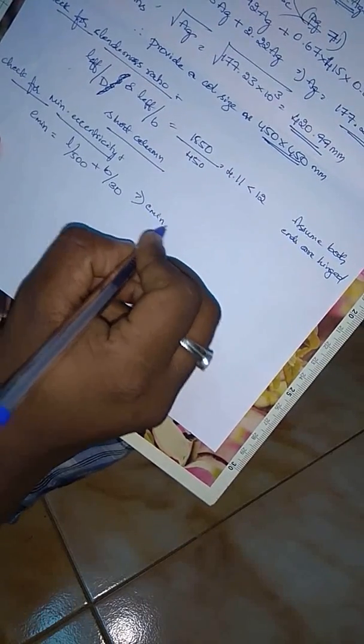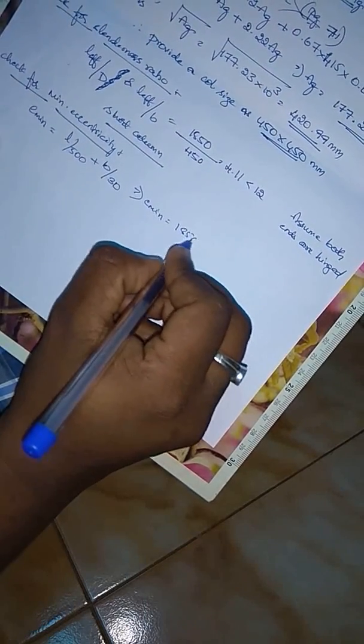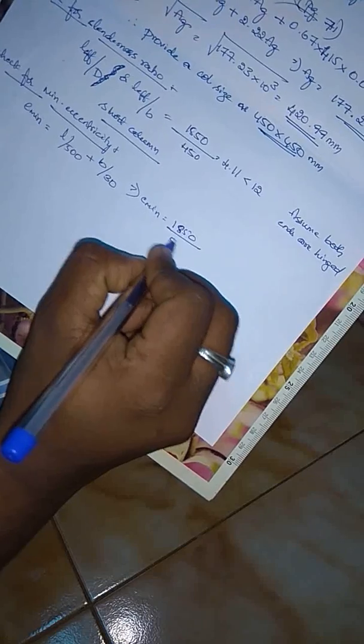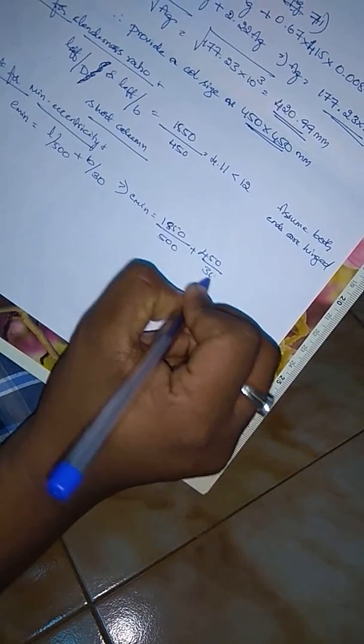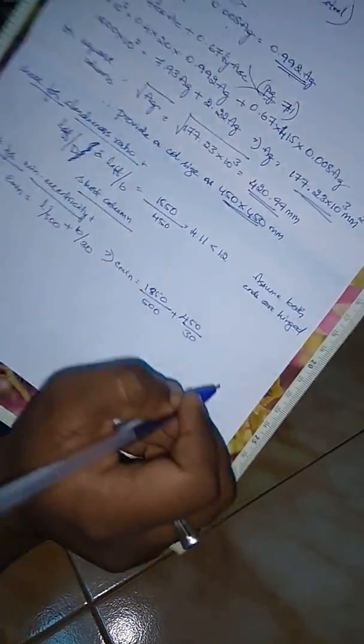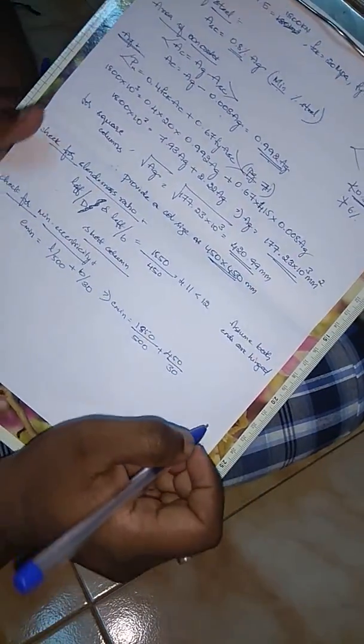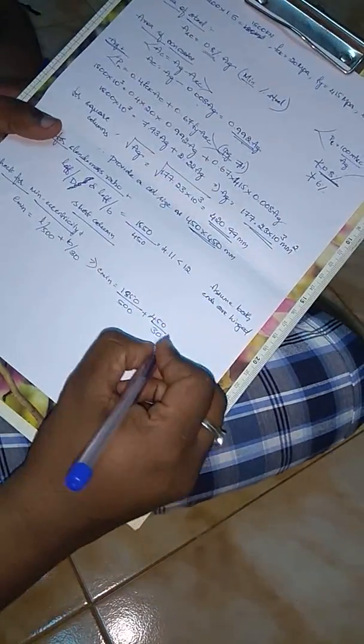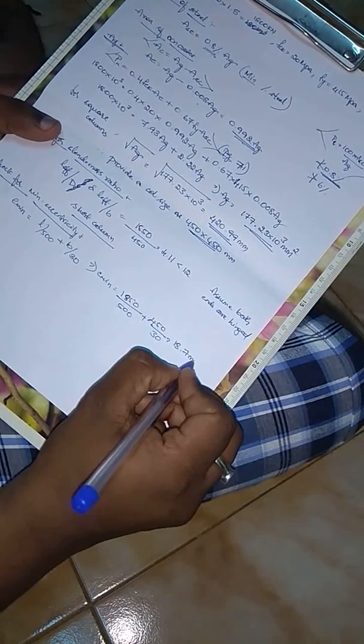E minimum is equal to 1850 by 500 plus B, 450 by 30. If you do this, you will get the answer 18.7 mm.